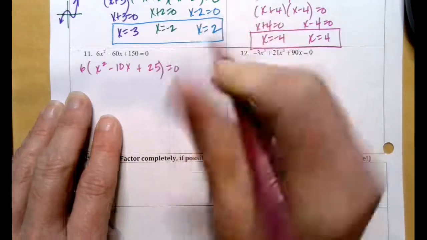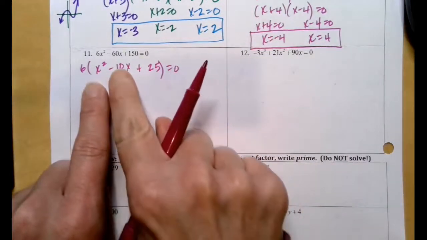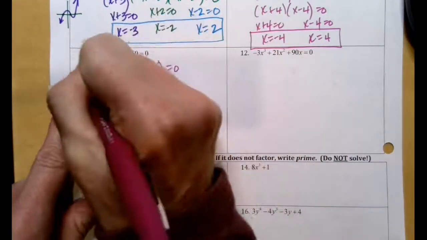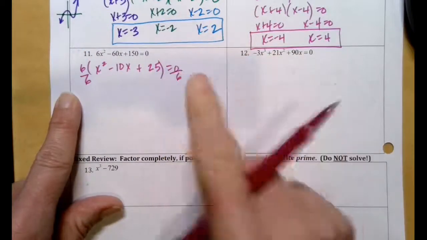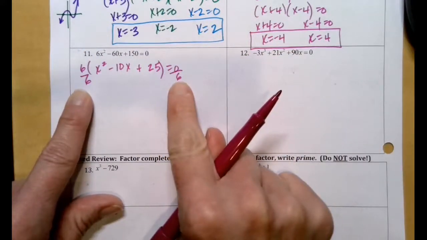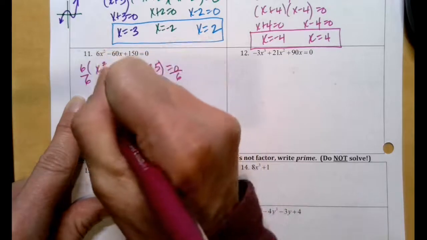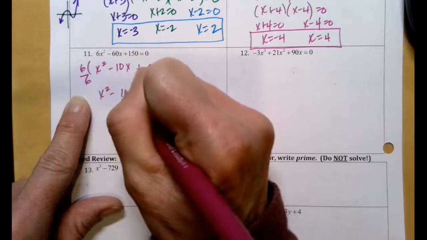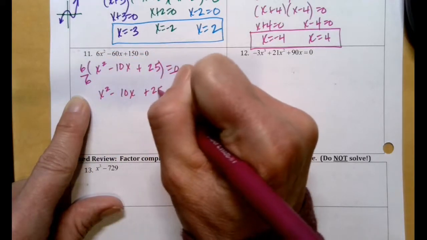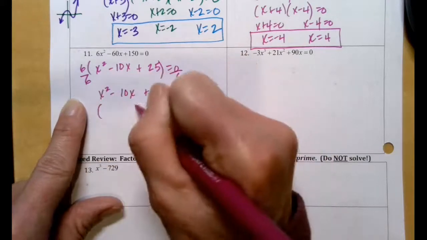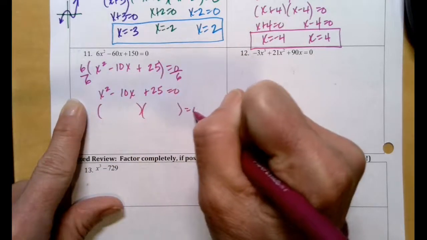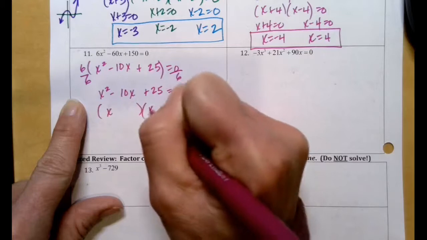I see a special pattern. Here's my square, double square. And guess what? We don't need this 6 anymore. He's not a variable, so see you later. So my x squared minus 10x plus 25 can be equal to 0. Do you see the square, double square pattern?